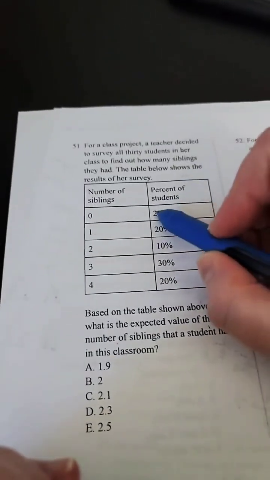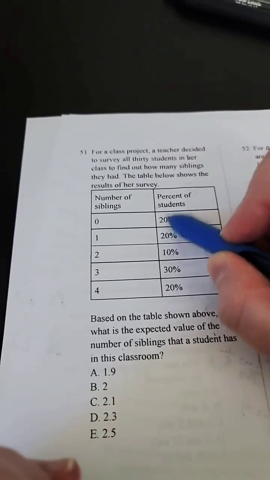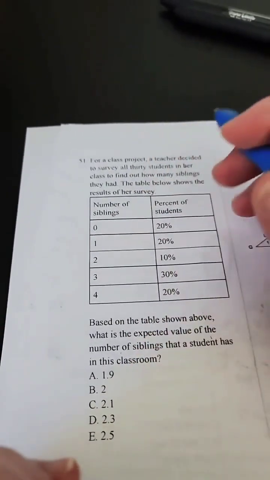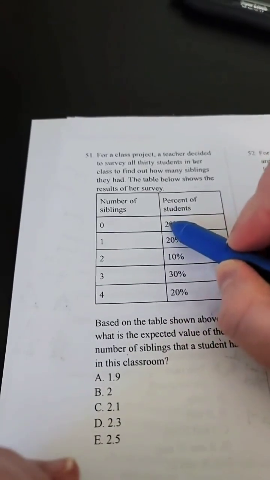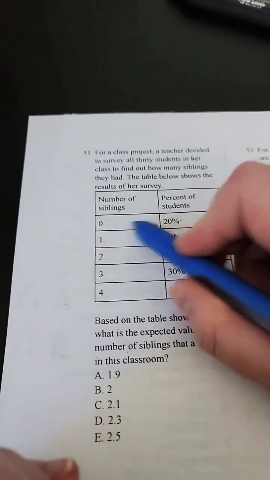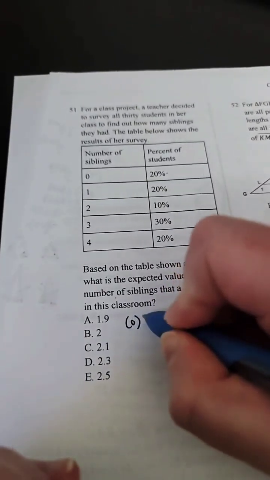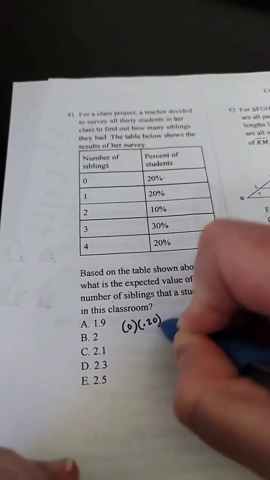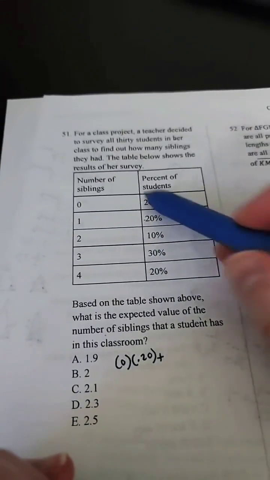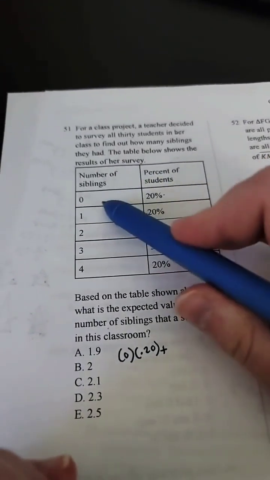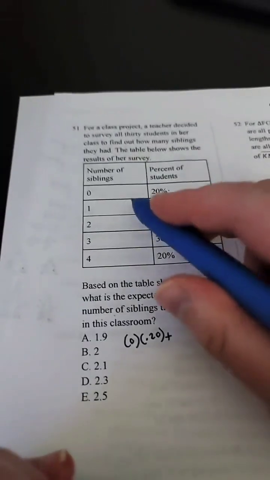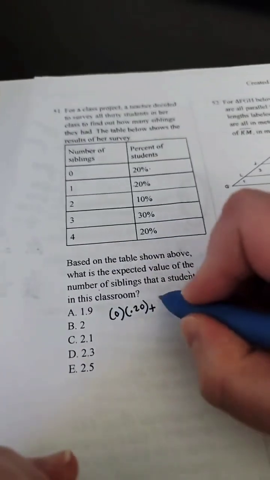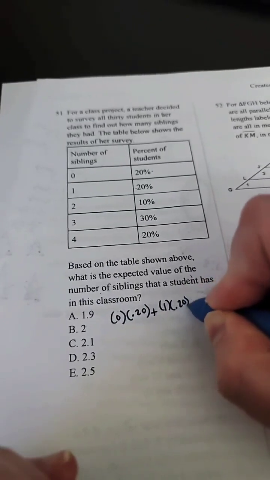So when you're finding these expected value problems, they always use that word expected. Most of them are going to be like when there's percent involved, or you could also write it in a probability or fraction format. Same sort of thing. You multiply this times the percent, but as a decimal. So it would be 0 times 20% as a decimal is 0.20. And then you're going to do the same thing for all of them and add it up. So you're saying 20% of them have zero siblings, so it would be 0 times 0.20, and then 20% of them have 1 sibling, so it would be 1 times the 20% that have those, plus, and then the same thing going for each of the other ones.